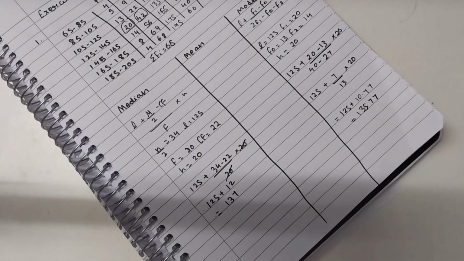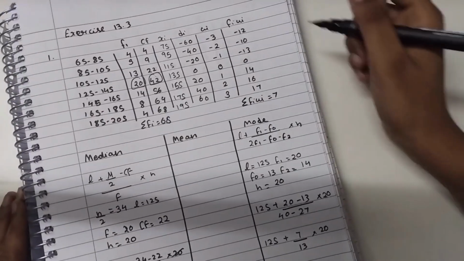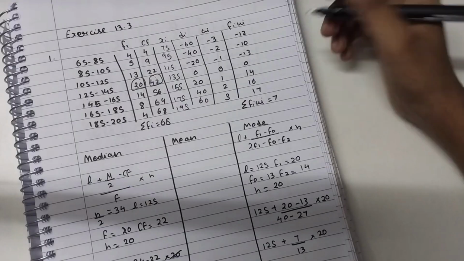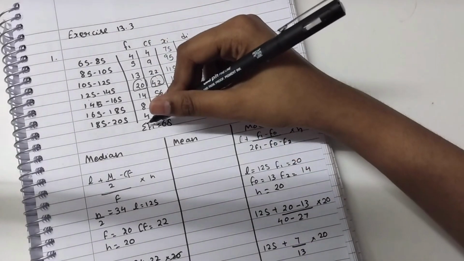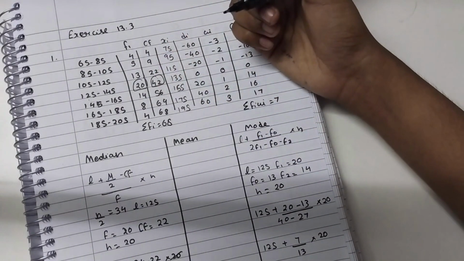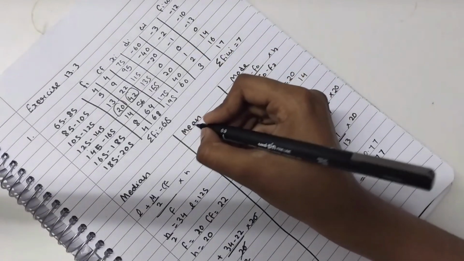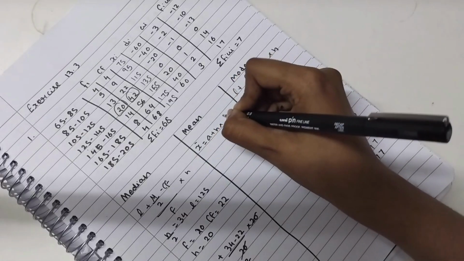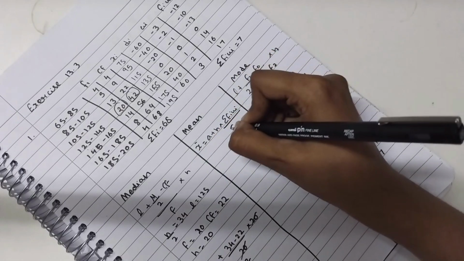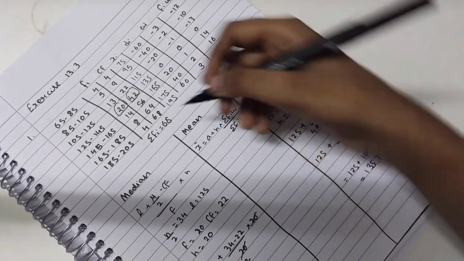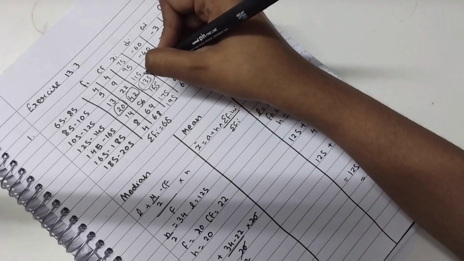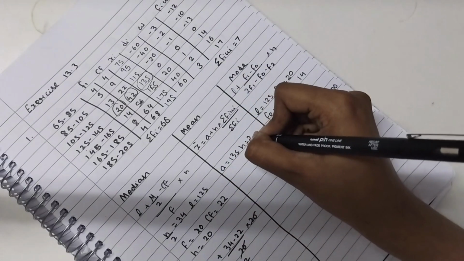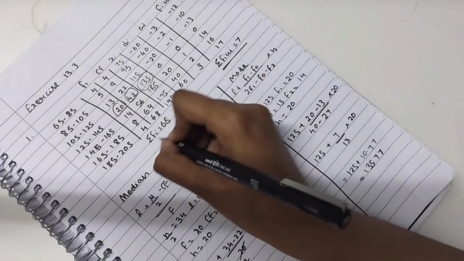Next, we need to find the mean. We're going to use the step deviation method to find the mean. In order to do that, we need the summation of fi ui, which is equal to 7, and the summation of fi, which is equal to 68. When we're using step deviation, the mean is equal to the assumed mean plus the class height times summation fi ui divided by summation fi. The assumed mean here would be 135 because it's the middlemost value, so a is equal to 135, h is equal to 20, summation fi ui is 7, and summation fi is equal to 68.